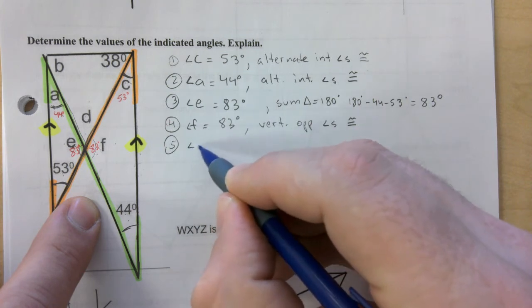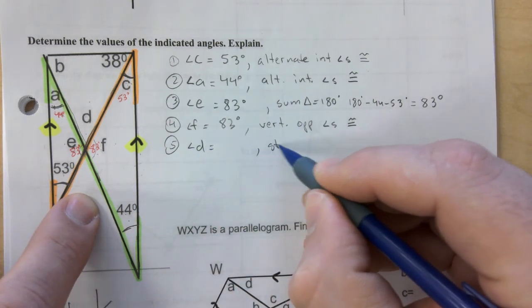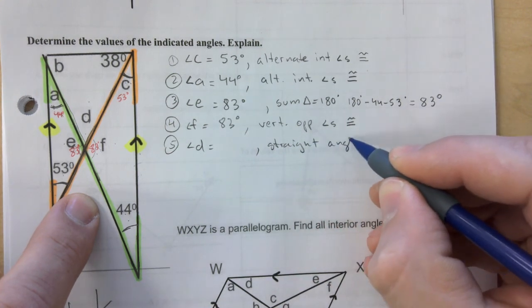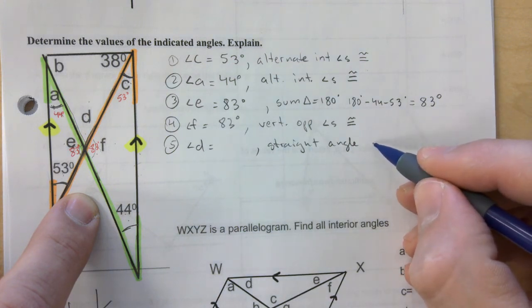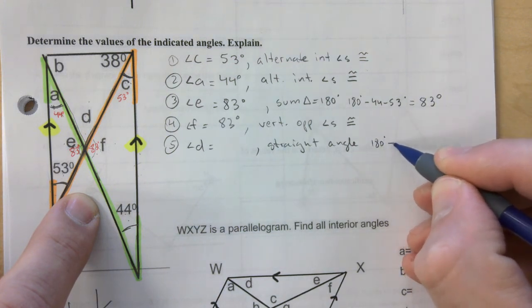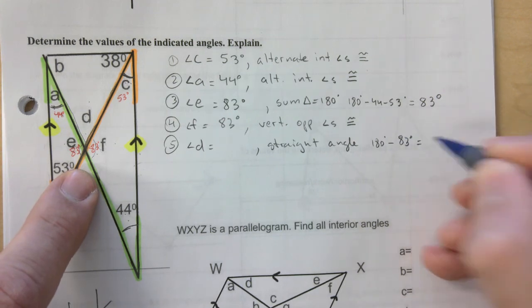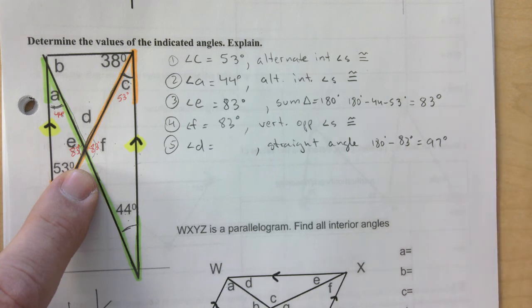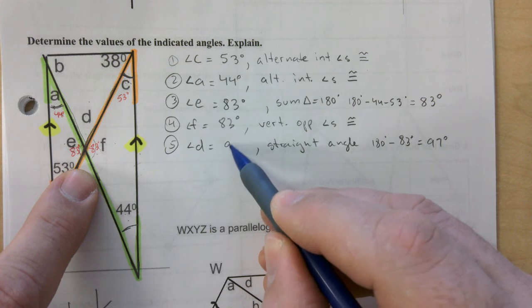So I'm going to find angle D. I will explain first. Straight angle or straight line, I will use them both. So we'll go 180 minus 83 to give me 97. So I'll put the 97 here.